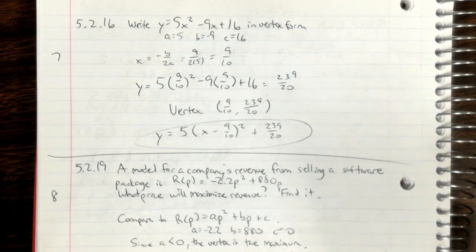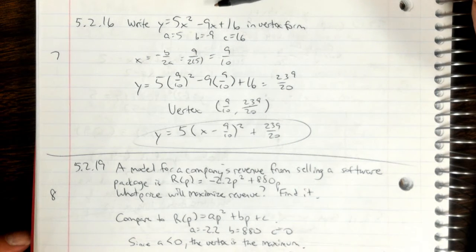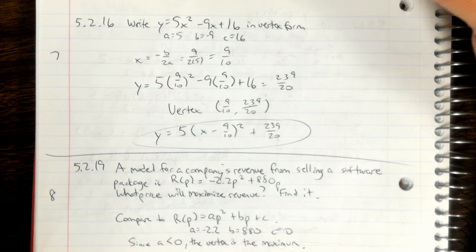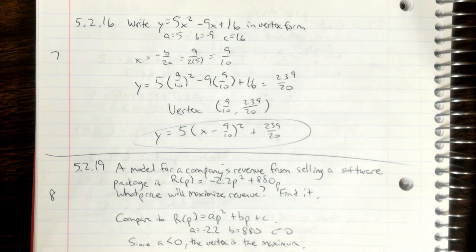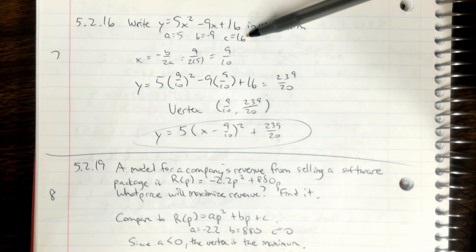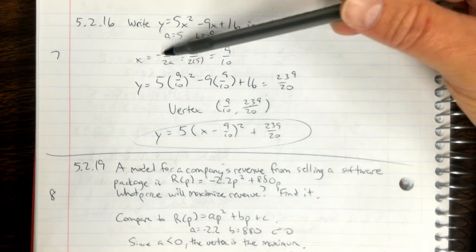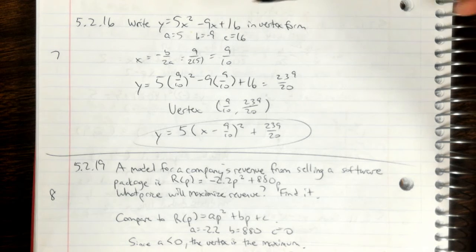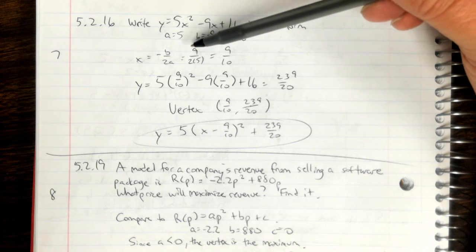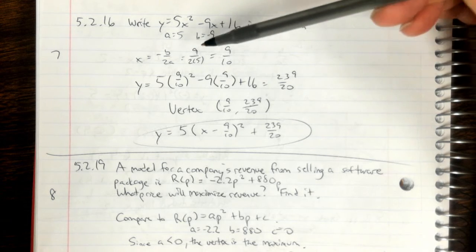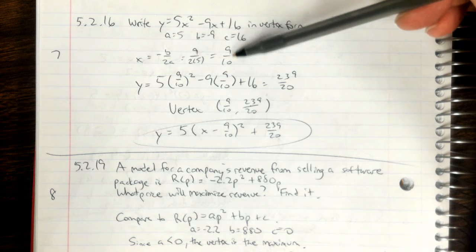Okay, the next one says write 5x squared minus 9x plus 16 in vertex form. So this is our first one today that there's a number other than 1 or negative 1. So we got our 5, our negative 9, and our 16. So we start with negative b. This is also the first time we've had a negative b value, I think. So we're having to do a minus a negative 9, so that's positive 9. That over 2 times 5, so you get 9/10.